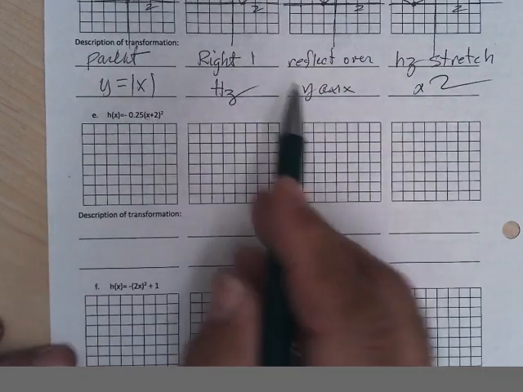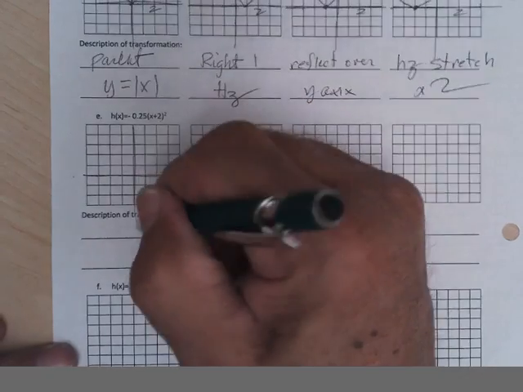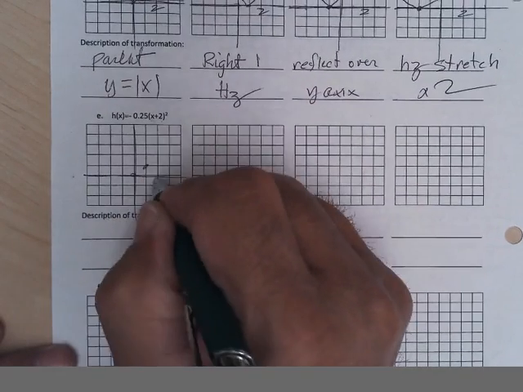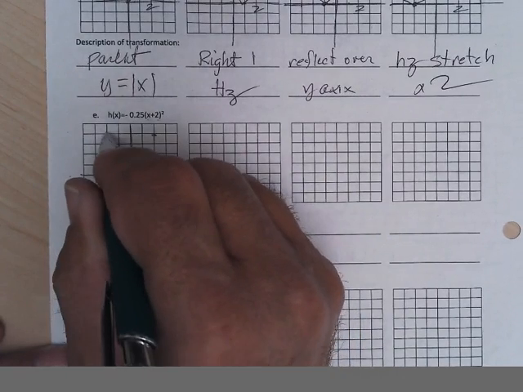Okay, I've been doing inside first. This is a quadratic. It's a parabola. So 0, 0; 1, 1; 2, 4; minus 1, 1; minus 2, 4.